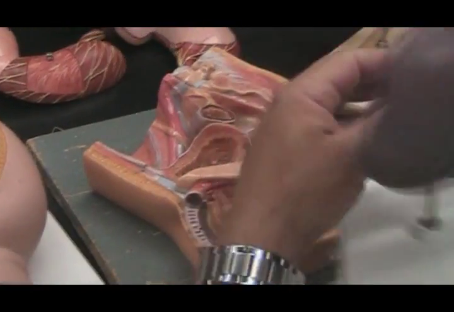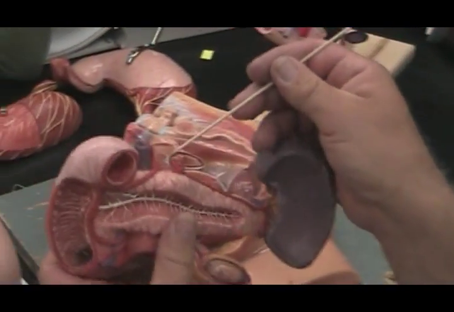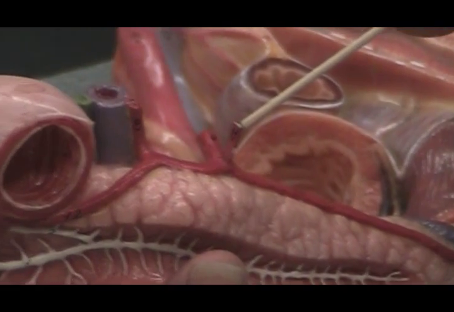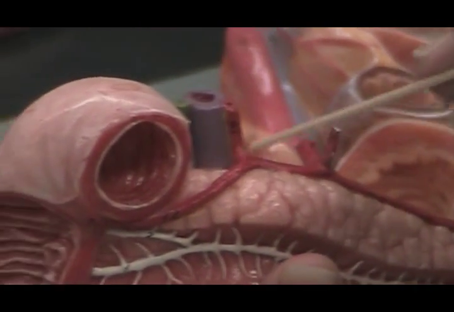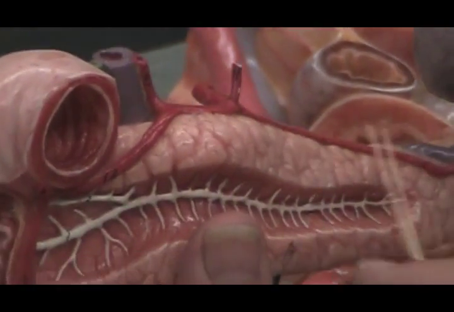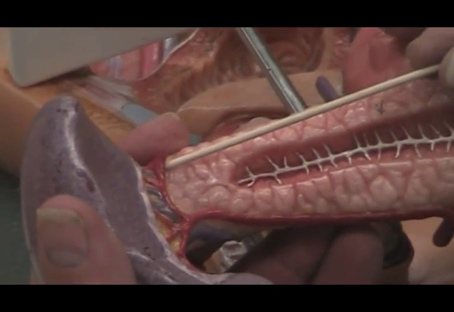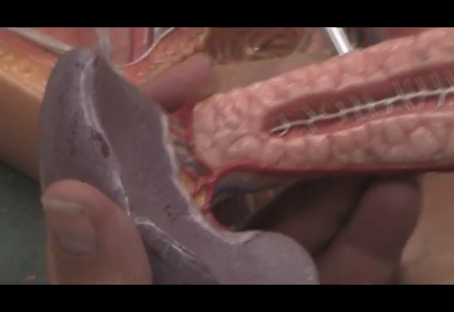Blood vessels. Here you have the celiac artery, or the celiac trunk. There you have the left gastric. They don't show the right gastric on this one. Here you have the splenic artery. Just before the splenic artery enters into the spleen, a branch comes off. That is the left gastroepiploic.